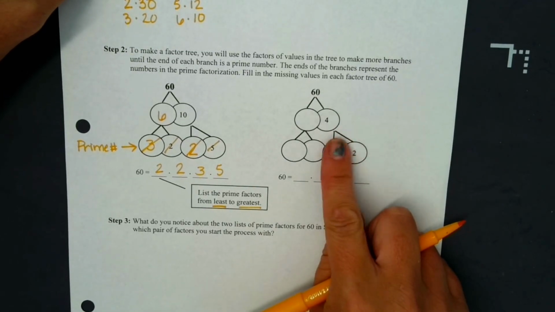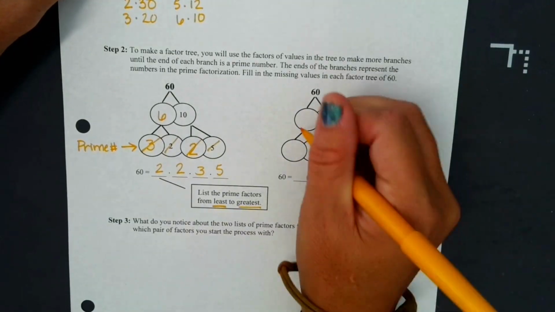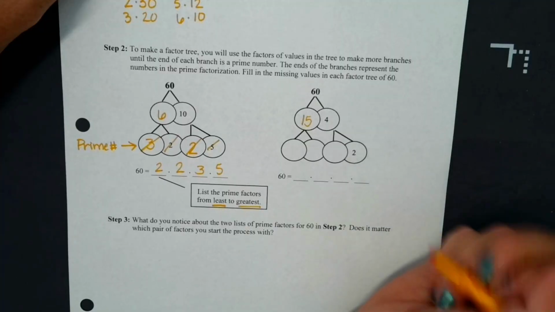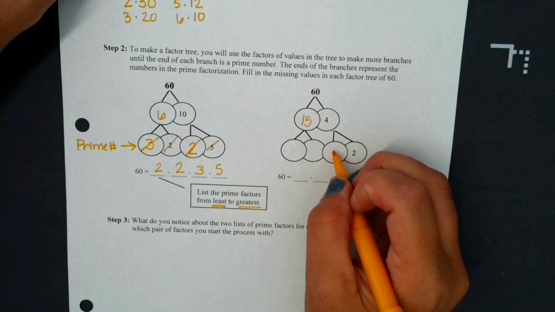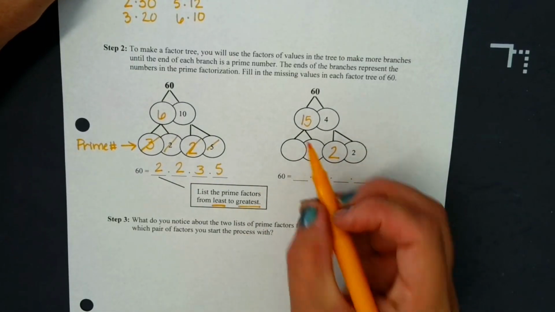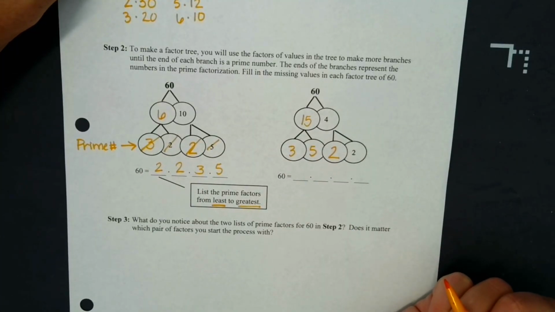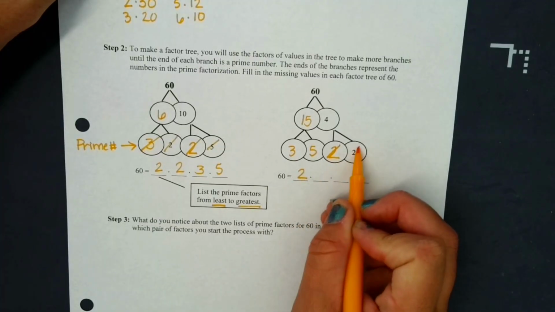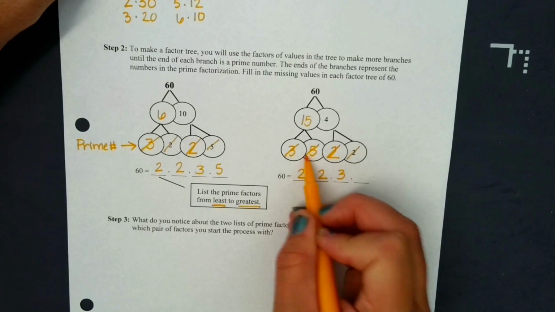Now we're going to do this one over here. 4 times what gave you 60? 15. 4 is 2 and what? 2. How would I get 15? Now we're still going to list those from least to greatest order: 2, 2, 3, 5.